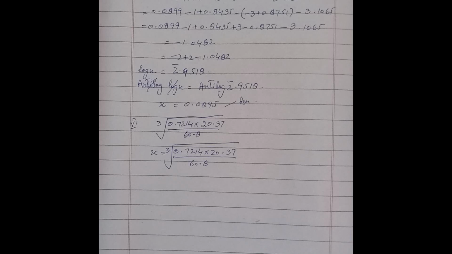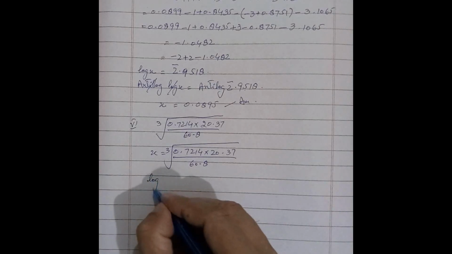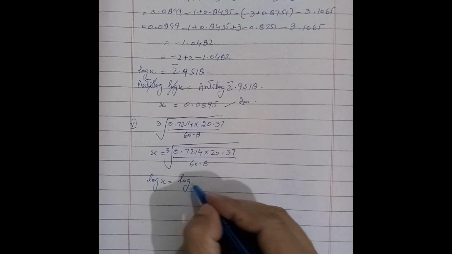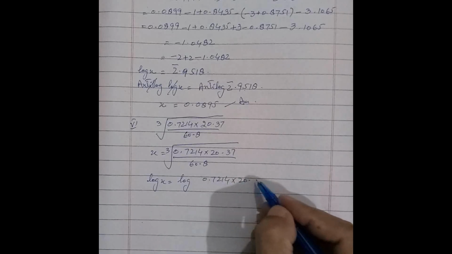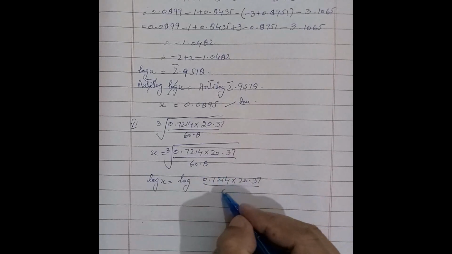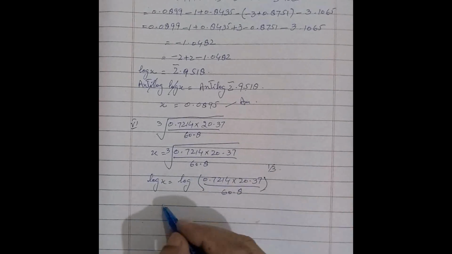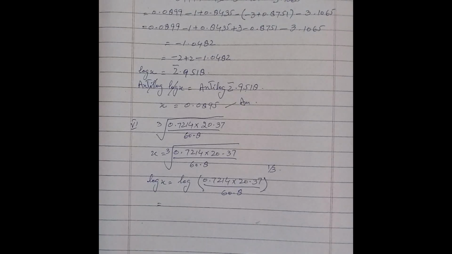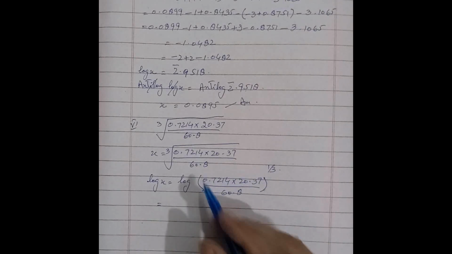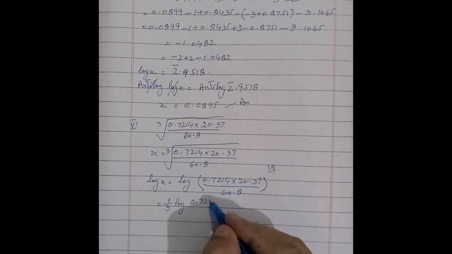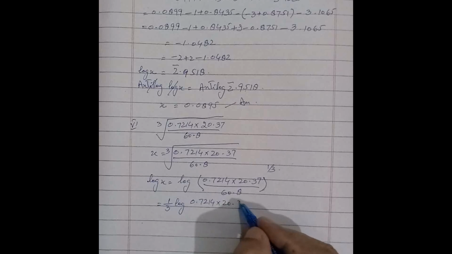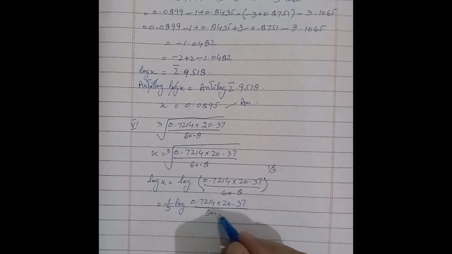And then we apply the log both sides. We get log of x is equal to log of 0.7214 multiplied by 20.37 over 60.8 whole cube root. Now we apply the law of logarithm. We get the power first, 1 over 3 log 0.7214 multiplied by 20.37 over 60.8.